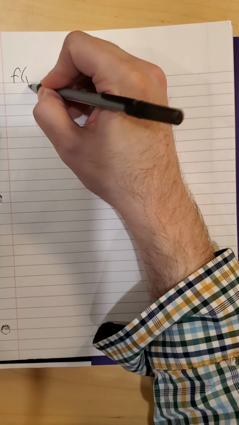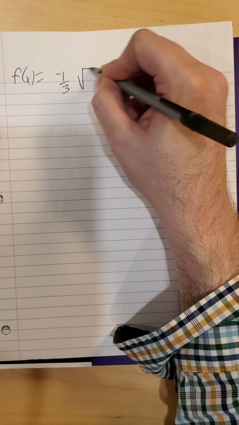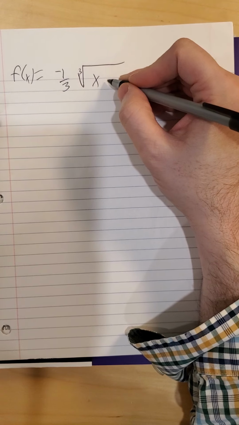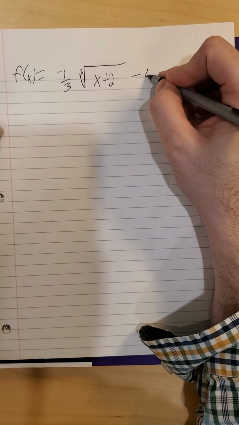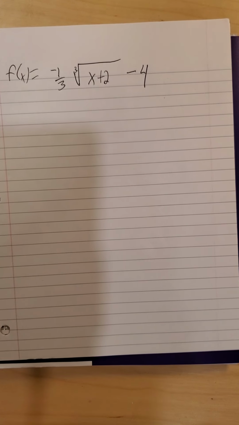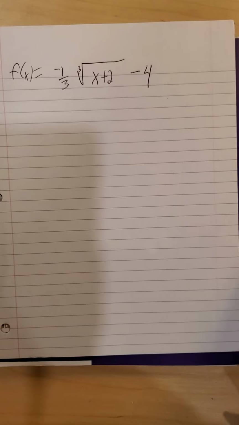Alright, so I'm going to give you one where you can sort of practice all the stuff that we got to play with. So you're going to try out f of x equals negative 1/3 of the cube root of x plus 2, minus 4. So see if you can do the 3 stages that are going to be required for that. Go ahead and pause the video, give it a try, unpause it when you're done.